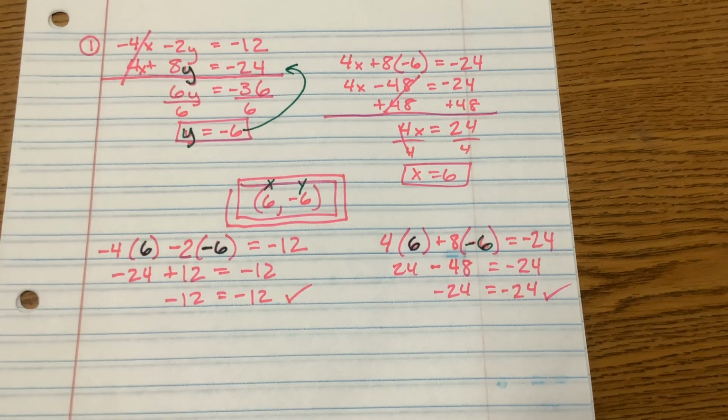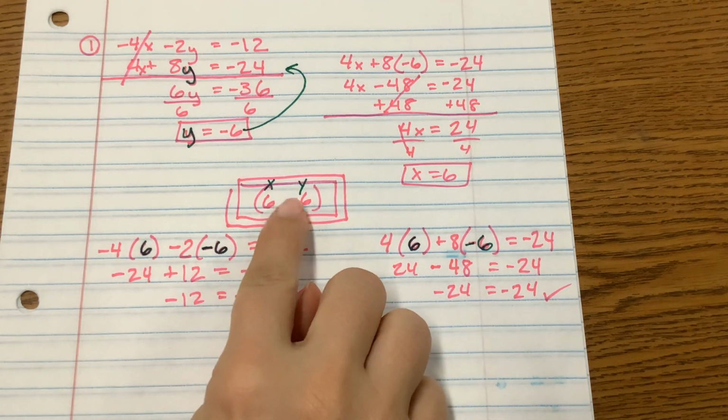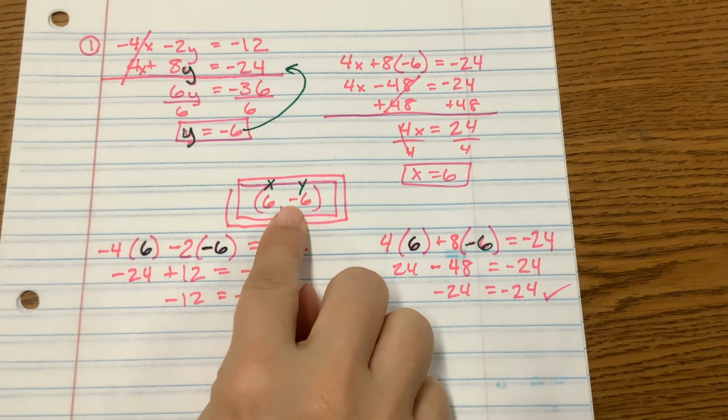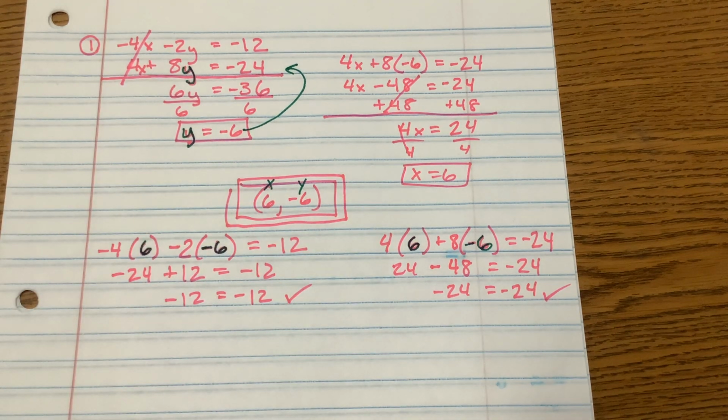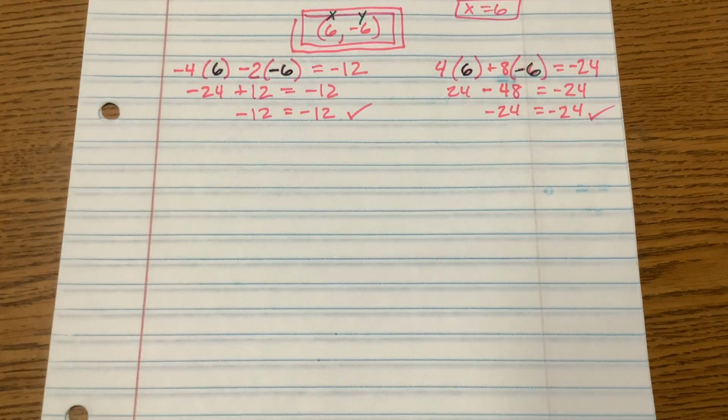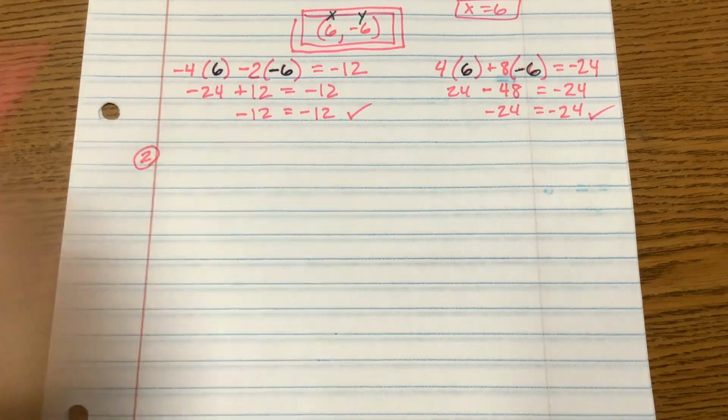Now, you should be getting whole numbers as you work through your assignment today. But if you come across a system of equations and your answer choices are ordered pairs, just know that if you're not sure which method to use, you can just take your ordered pairs and test them for each one. So let's do an example like that. So we're going to do number 2 now. Copy this down.